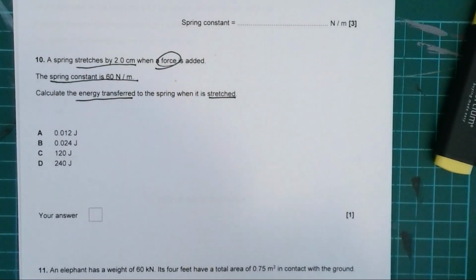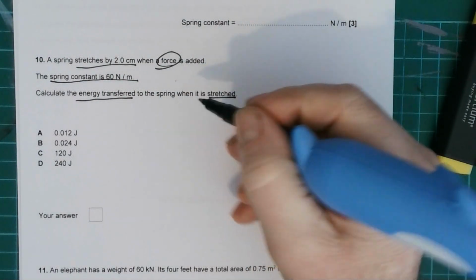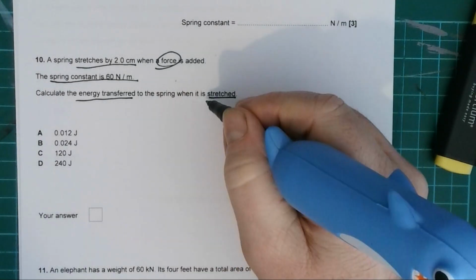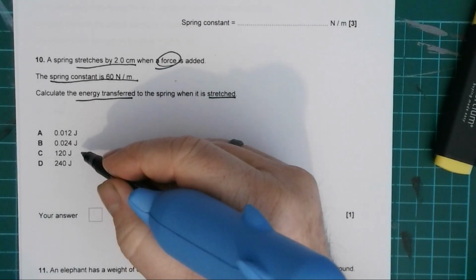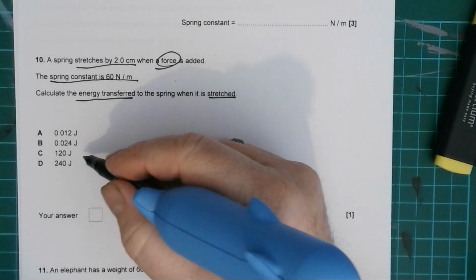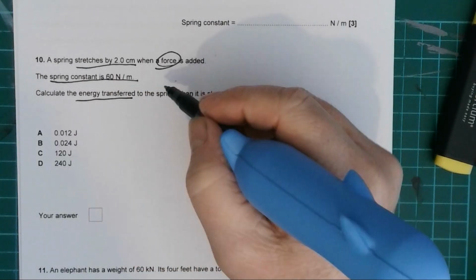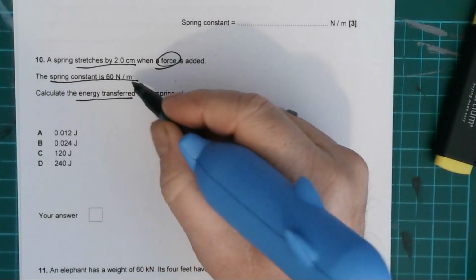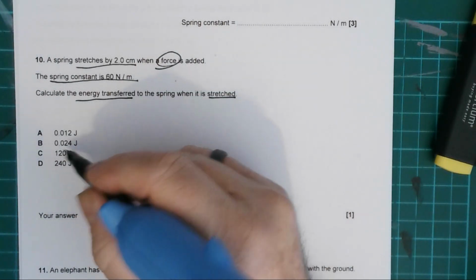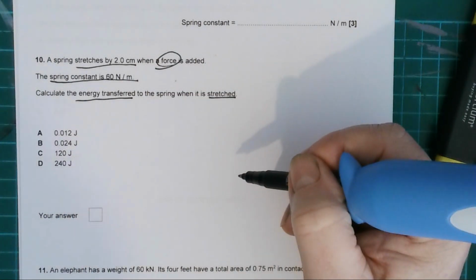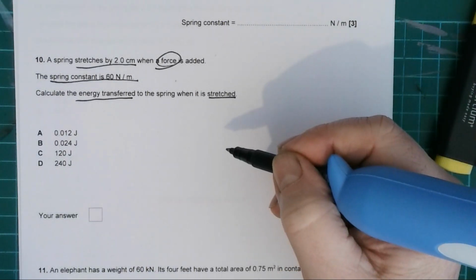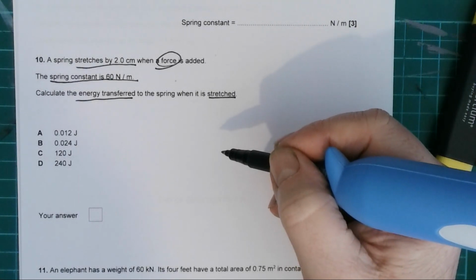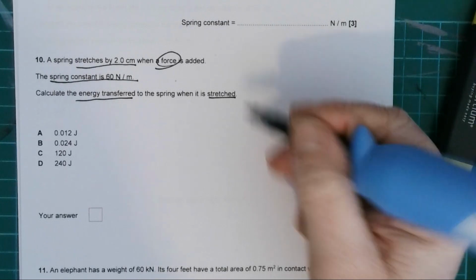Sometimes you can cut out a lot of distracting information. So understand the context first of all. This is a multiple choice. Don't start looking at the numbers and guessing. You have to work this out. You can look at some numbers and go, oh, 2 times 60, 120 joules, and you're going to choose C or something like that. If you're guessing, you might be right, but how do you know? You don't want to just guess. You're in a physics exam. You're supposed to be proving you can do it.